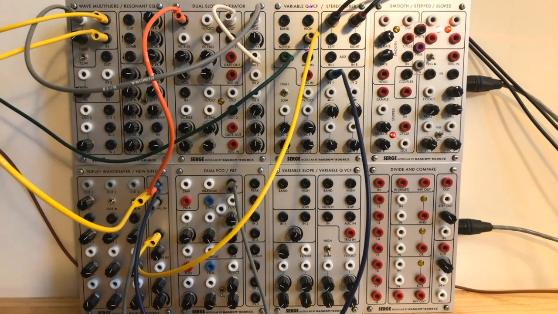So you see how we can get a really interesting sound that starts kind of growing and morphing and moving around.